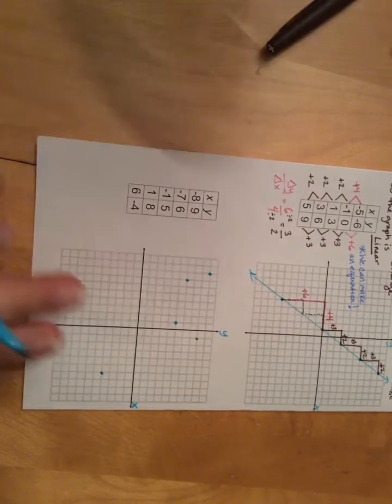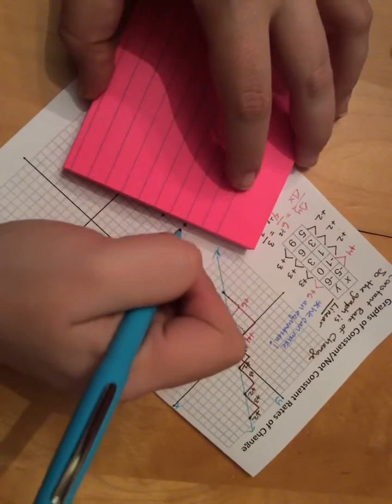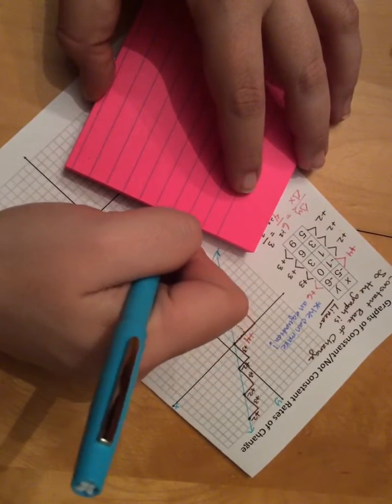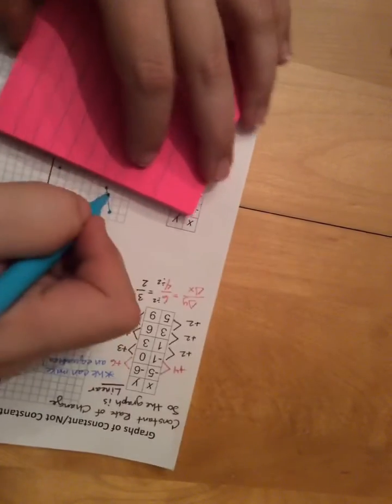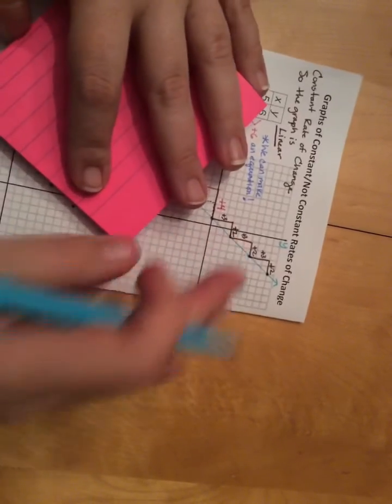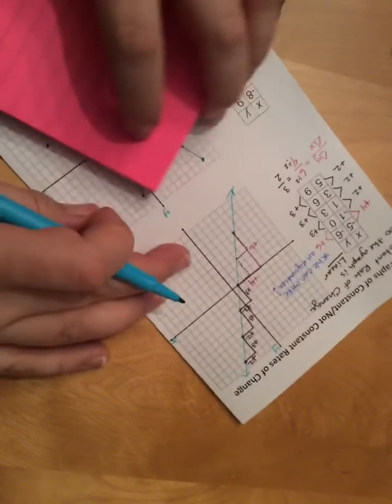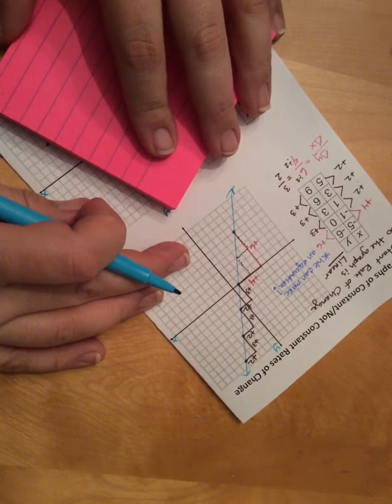So I'm going to connect each one individually so we can look at the rates of change between each pair of points. Let me do that quickly. I'm going to connect them in order from left to right so I can make sure I have the right pairs of points connected as I go down the table.